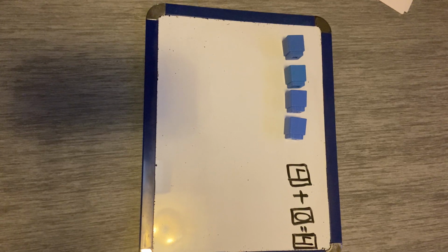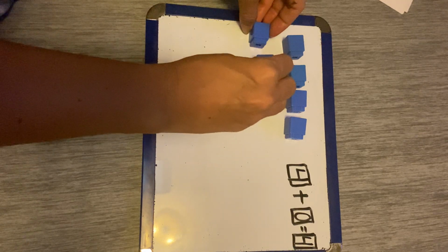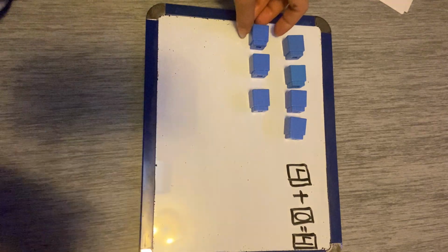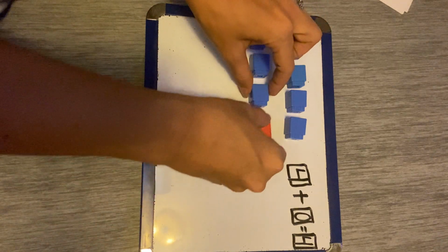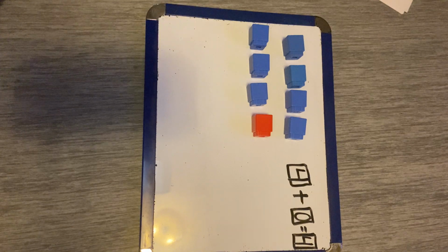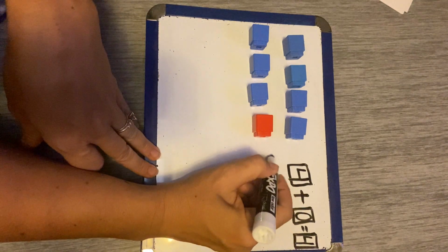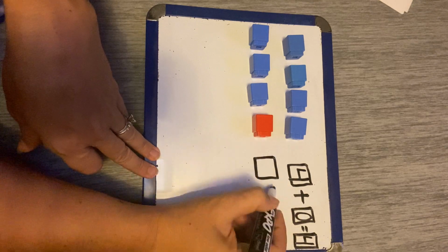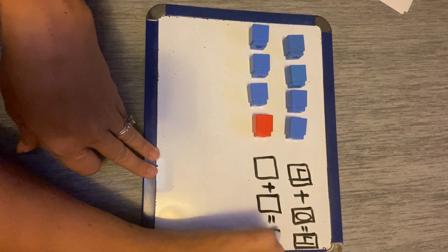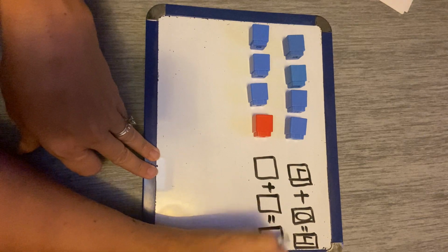So after that, you might see this. Here's the next one. 1, 2, 3. Okay? Now, this one's a little bit different. Over to the side again on your paper, you're going to have a box plus box equals your answer, or sum.